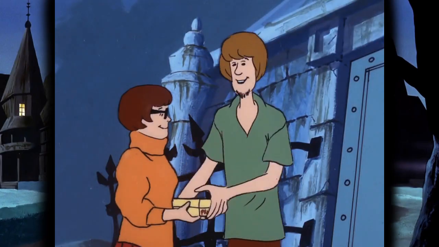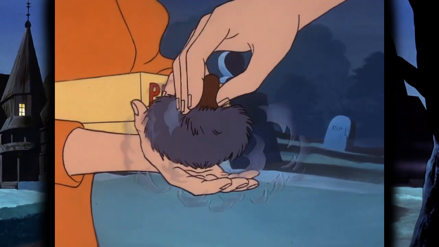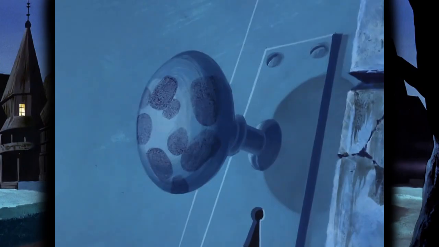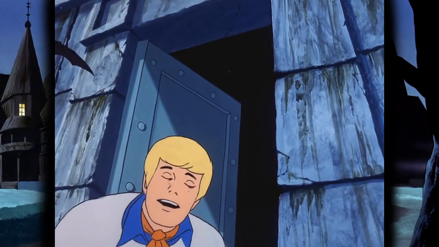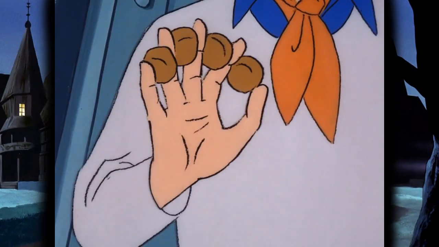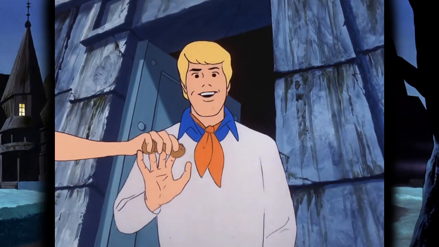They have Shaggy dust for fingerprints, though it doesn't help much that he dusts her hand, and when he does dust the doorknob, it's covered in fingerprints even though a ghost shouldn't theoretically leave them. They open the door and a bat flies out, so Fred suggests Scooby take a look. He finally agrees at the offer of 4 Scooby snacks, but Shaggy intercepts.